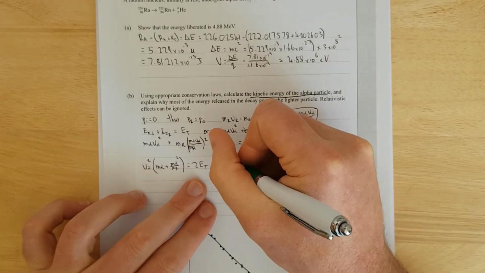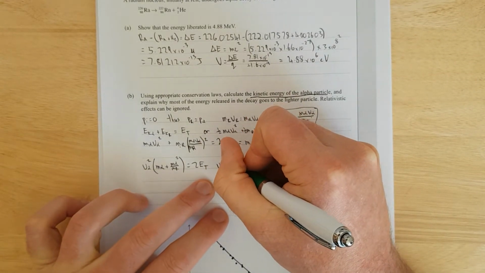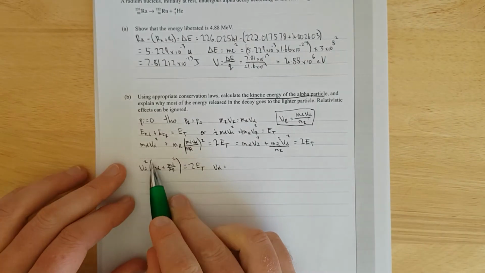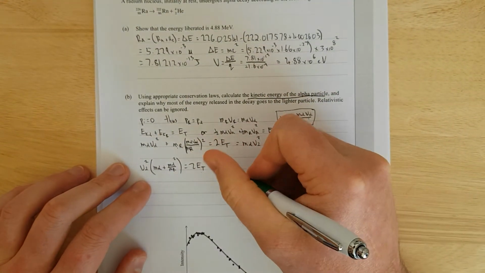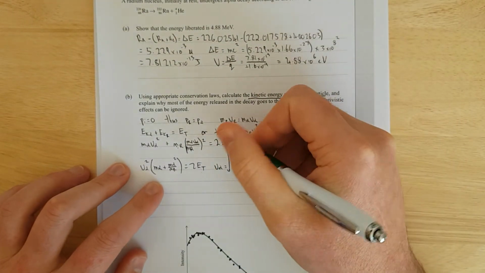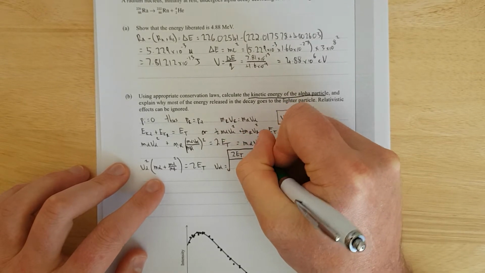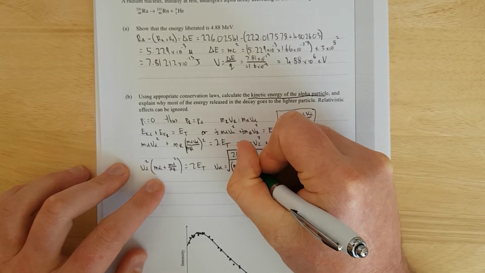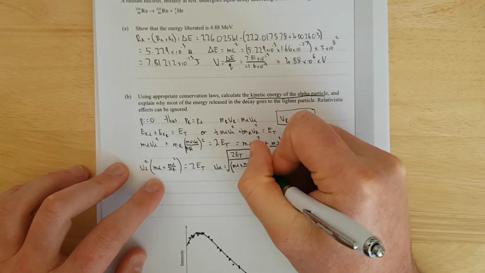In other words, the velocity of the alpha particle is equal to, I'm going to move this whole lot underneath the total energy, and then I'm going to square root because I need to undo that square. So I have square root of 2 times the total energy divided by bracket mass of the alpha plus mass of the alpha squared over mass of the radium.